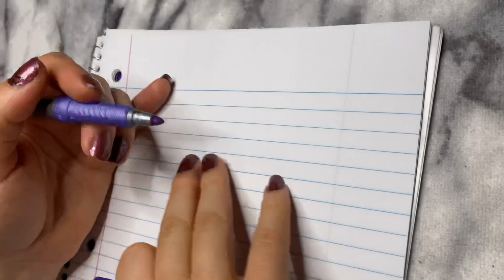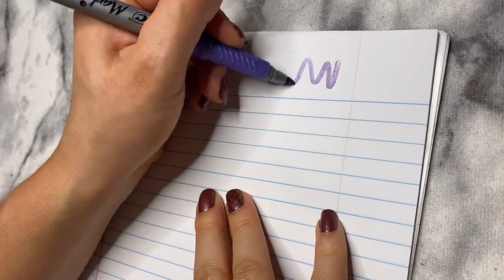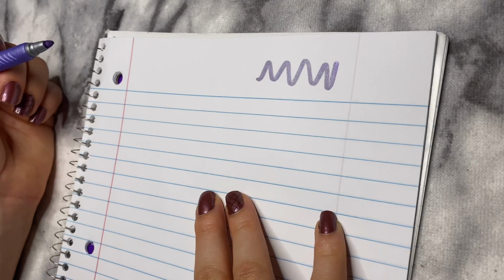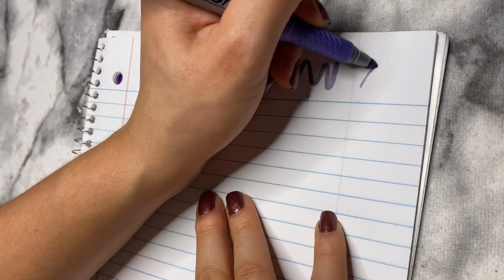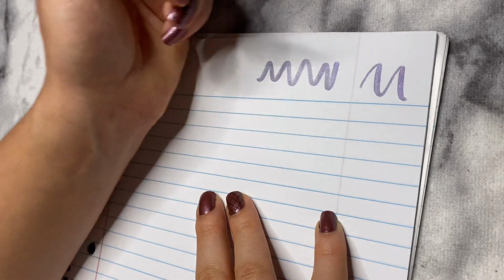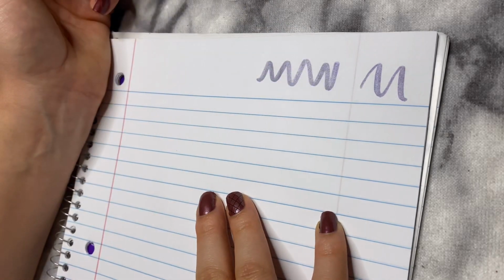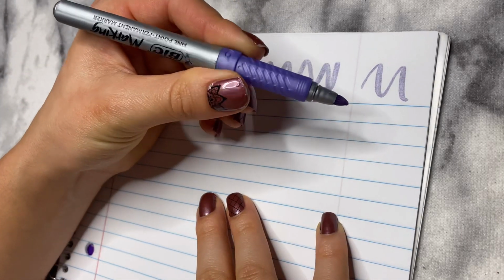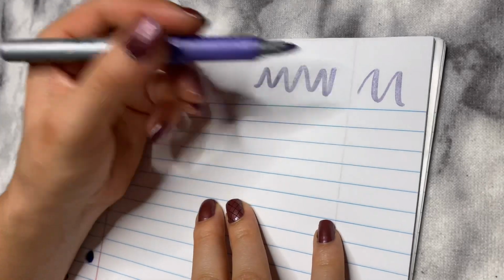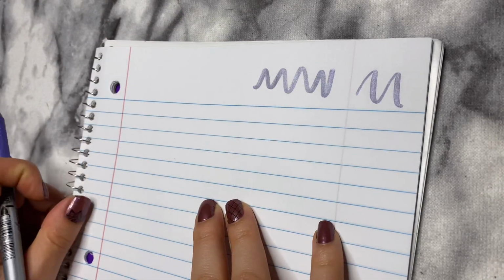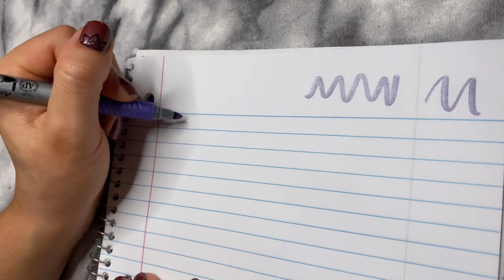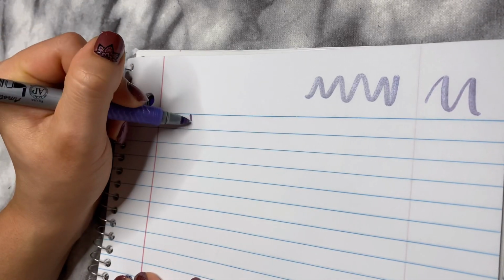Normally I would tell you to practice your thin upstrokes and thick downstrokes, but as I said before, you can use the same amount of pressure with a marker, and I just want to show you that with most markers you can adjust your pressure. So I wanted to show you that, but I am going to be doing the entire alphabet with the same amount of pressure, so don't worry, we don't have to adjust our pressure like I already said.